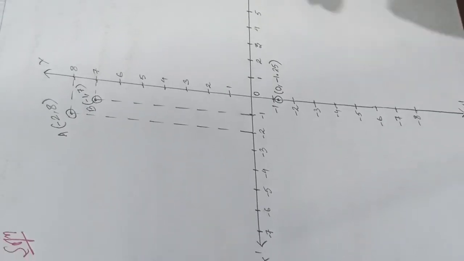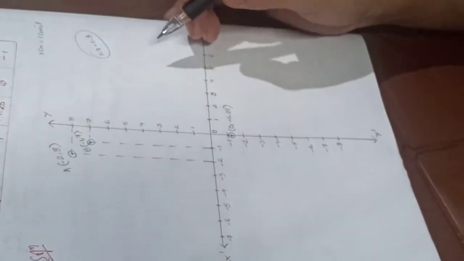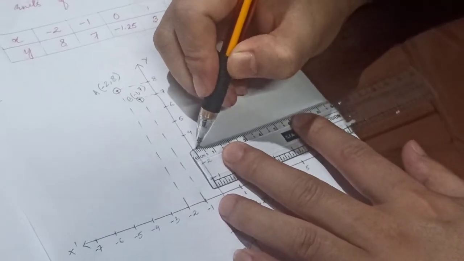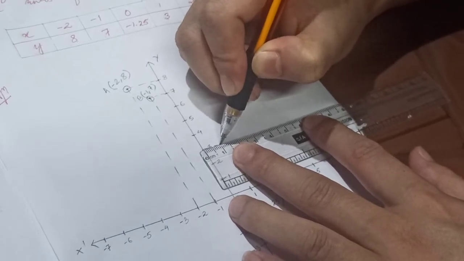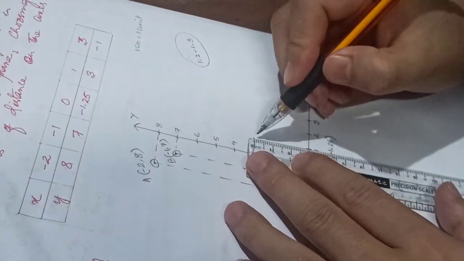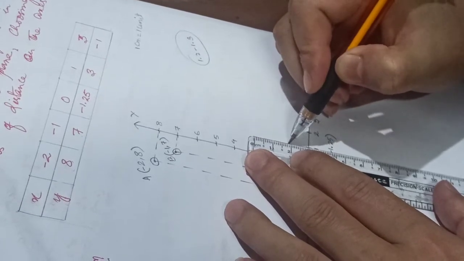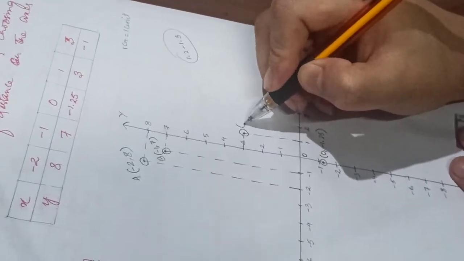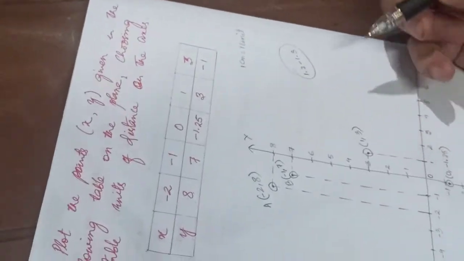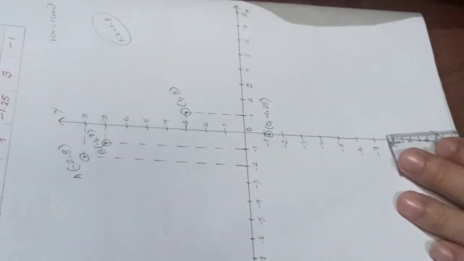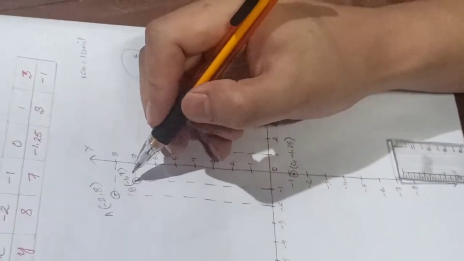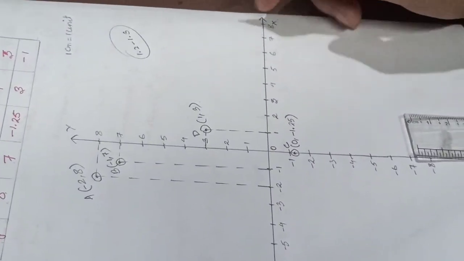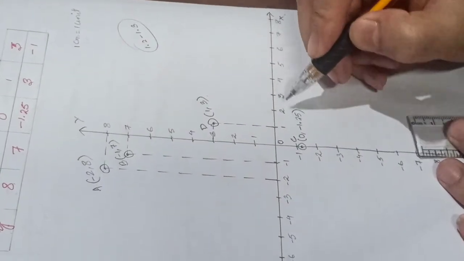Since it is negative, we are plotting it downside. Now next is when x is 1, y is 3, correct? So y 3 is here. Let's connect them with a dotted line. This is 1, so this is the point where x is 1 and y is 3. So this will be point C, this will be point D. And then the last one, when x is 3, y is minus 1.